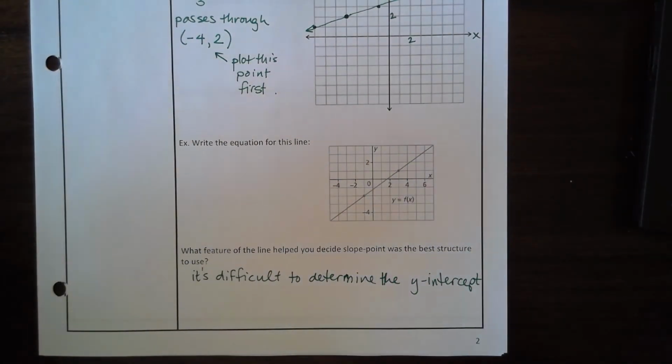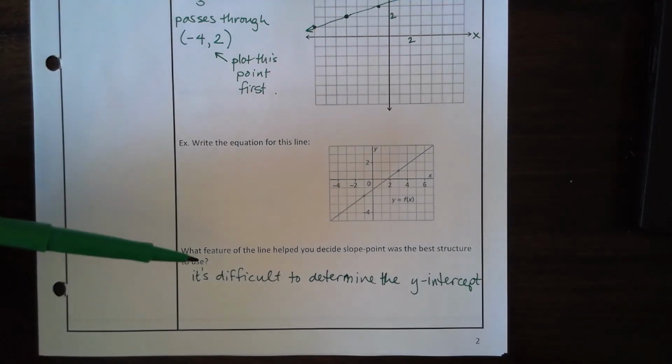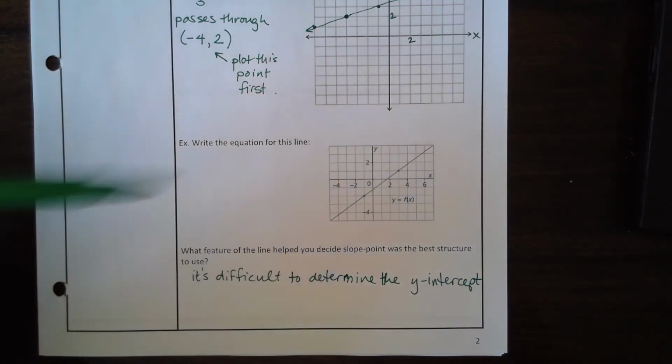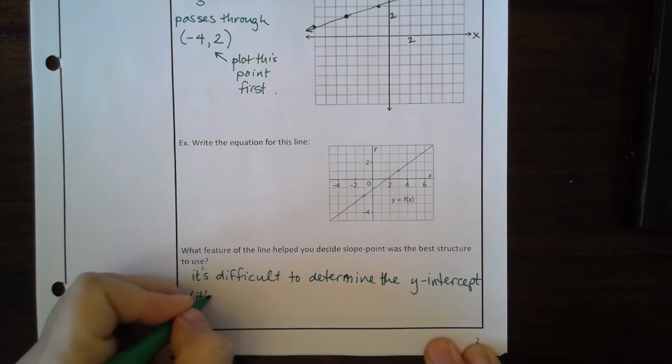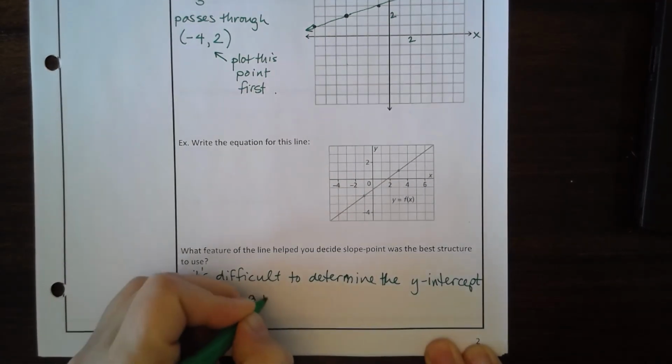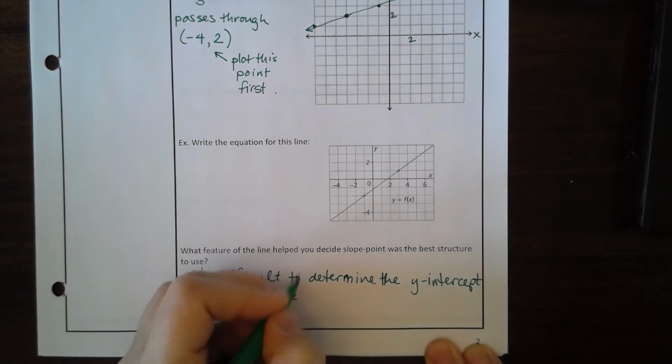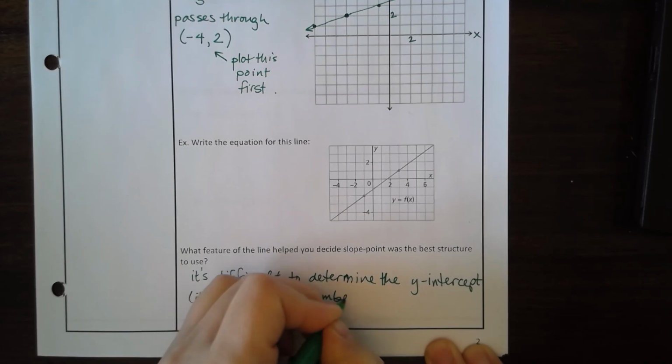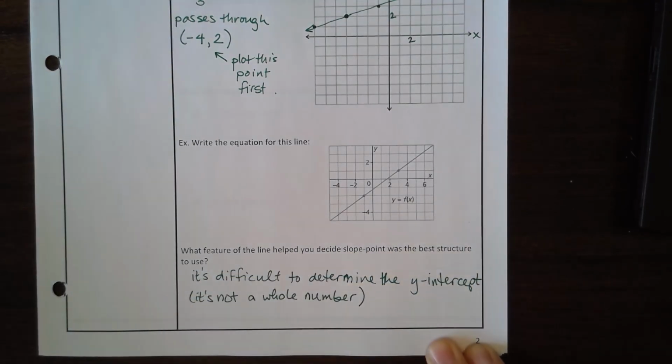We're not allowed to guess. This is math class. We're not guessing, right? We want to determine things. So because we can't determine what the y-intercept is, it's not a whole number or an integer. Okay, it's not on a grid line. We need to use slope point.